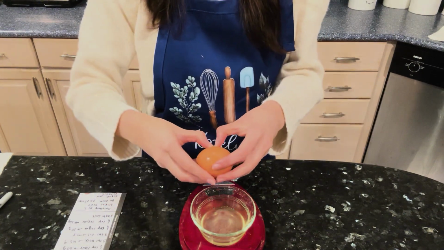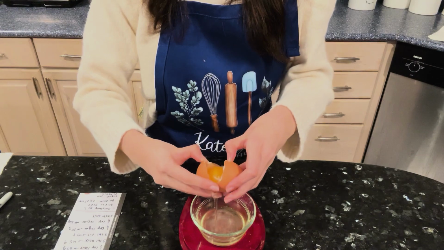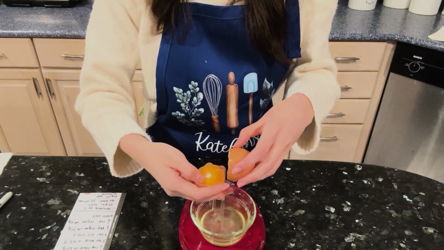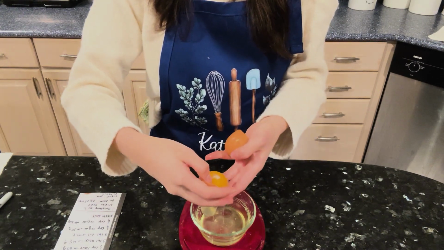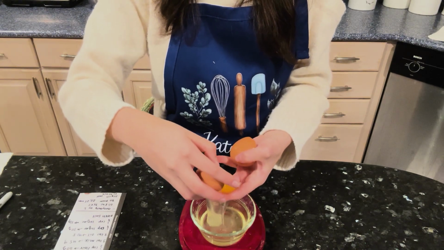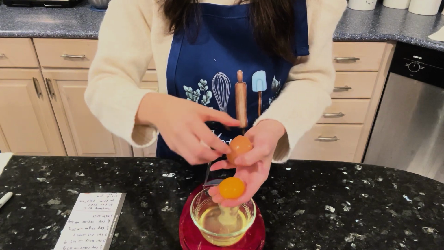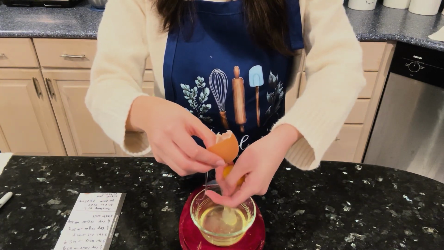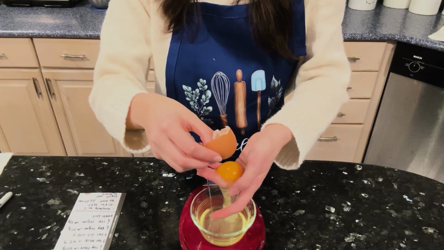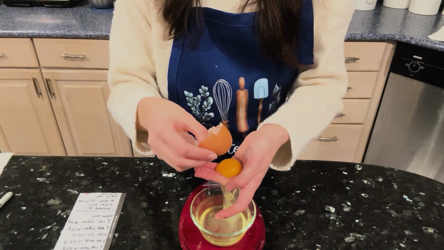So I'm just going to crack it, and then I will scoop it with my fingers because they are not sharp, unlike the eggshell.